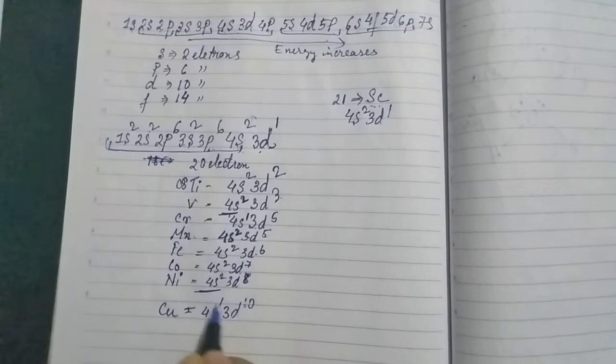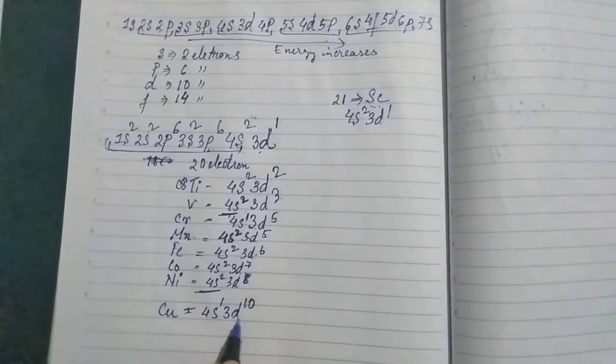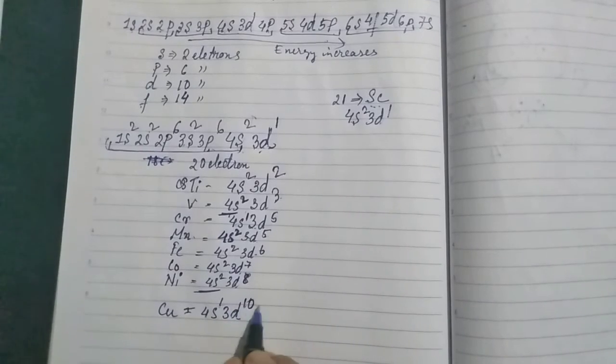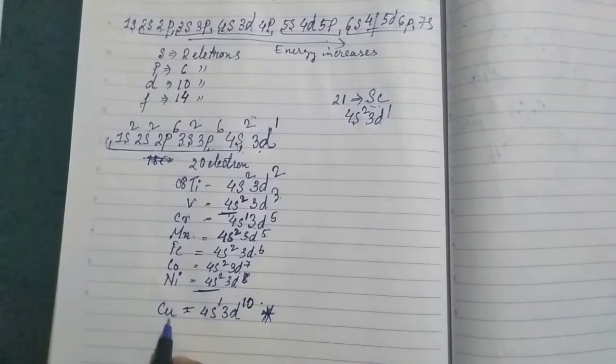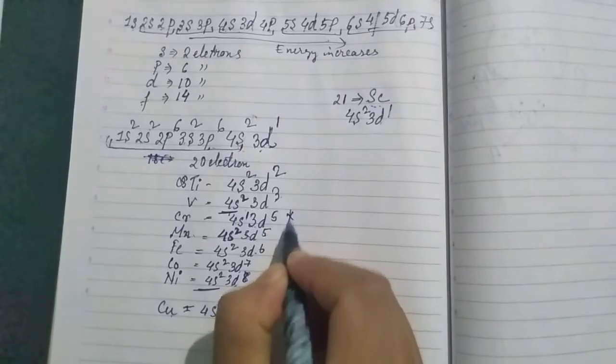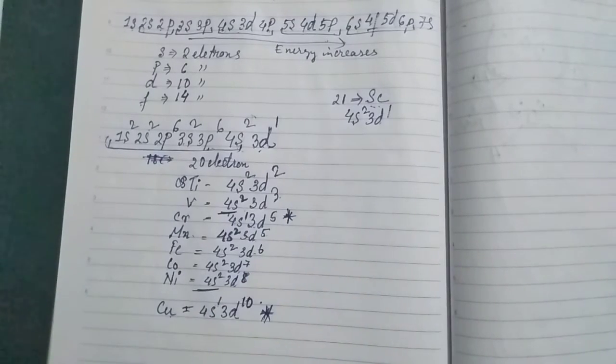Copper, 29, is 4s1, 3d10. Instead of writing 3d9 and 4s2, I have written 4s1, 3d10. I have just transferred one electron here and made it 3d10 because this is the stable fully filled configuration. In order to attain the fully filled d configuration, one electron has transferred here. Before it was d9, now it became d10, only to fulfill the stable configuration. So copper and chromium are exceptional. They have d5 and d10, with 4s1.